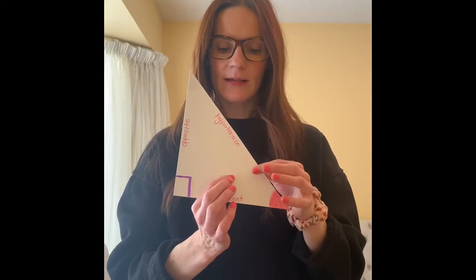Now the hypotenuse is always across from the right angle. It's the biggest side of the triangle because it's across from the biggest angle of the triangle. Okay, so the bigger the angle, the bigger the side across from it. Something to keep in mind.